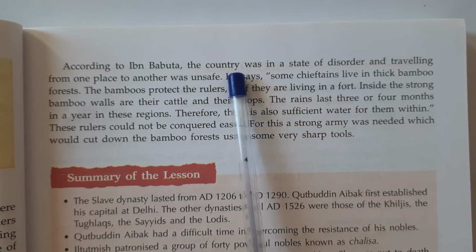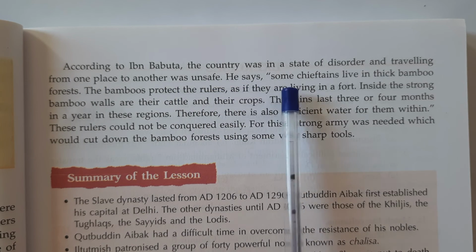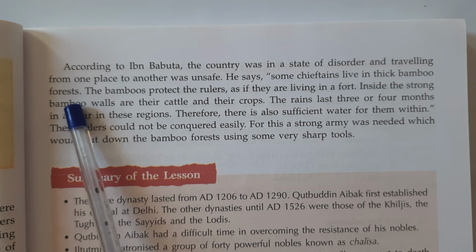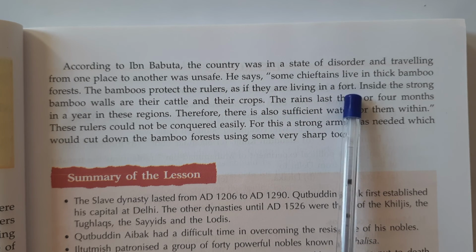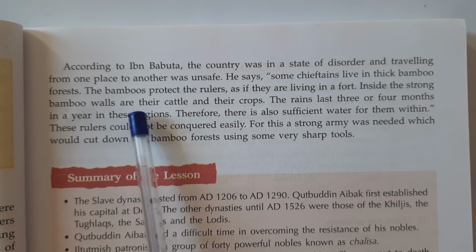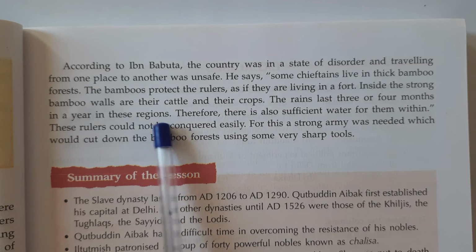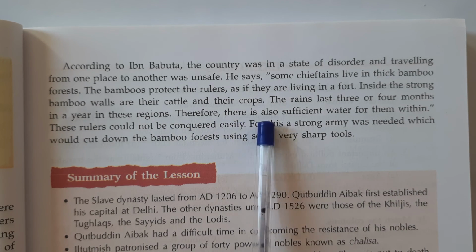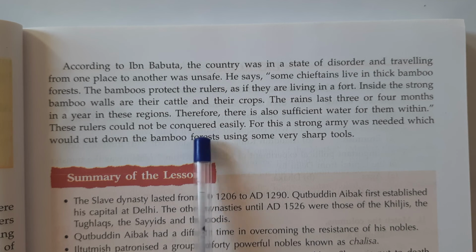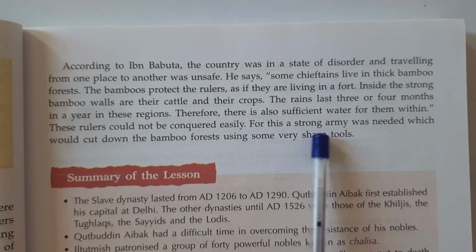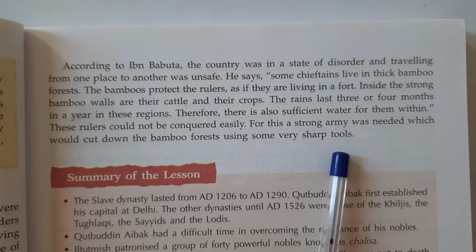According to Ibn Battuta, the country was in a state of disorder and travelling from one place to another was unsafe. He says some chieftains live in thick bamboo forests. The bamboos protect the rulers as if they are living in a fort. Inside the strong bamboo walls are their cattle and their crops. The rains last 3 or 4 months in a year in these regions. Therefore, there is also sufficient water for them within. These rulers could not be conquered easily. For this, a strong army was needed, which would cut down the bamboo forests using some very sharp tools.